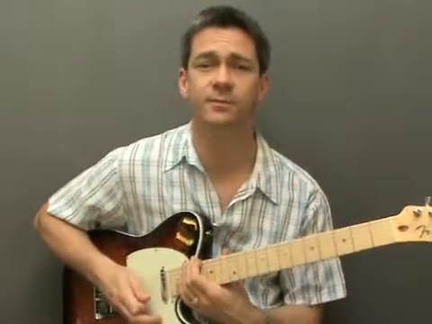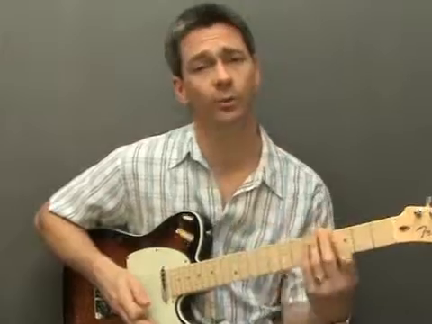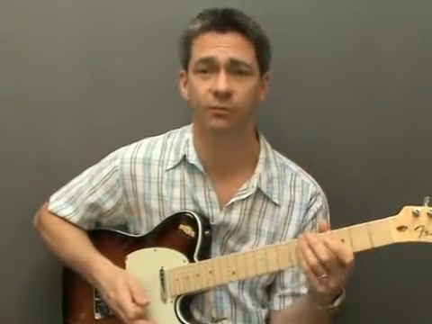So you can see that transposing scales to different keys simply involves moving the pattern up or down the fingerboard and selecting the right starting note. Practice transposing all of the scales that you know and use the lesson notes as an aid to identifying the key note or root note of the scale.